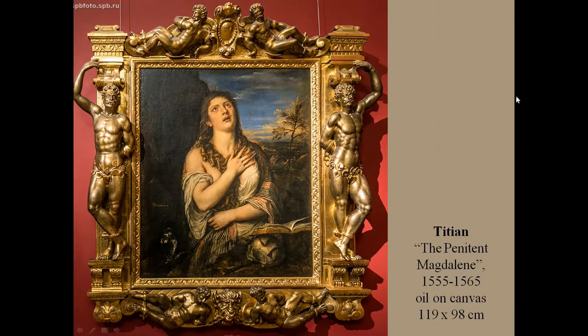Another depiction is called the Penitent Magdalene. I remind you that she was one of the students of Jesus Christ. She was the first person who saw Jesus after his resurrection, but she firstly didn't understand that it was Jesus, her teacher. This picture was painted in 1555 to 1565 with oil on canvas. This image reflects Mary Magdalene while she is praying to the Lord. Saint Mary Magdalene is depicted here in the moment of repentance.